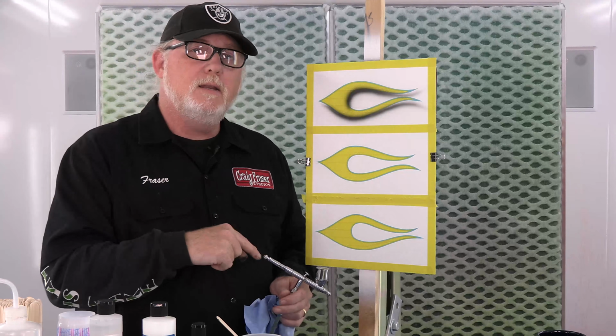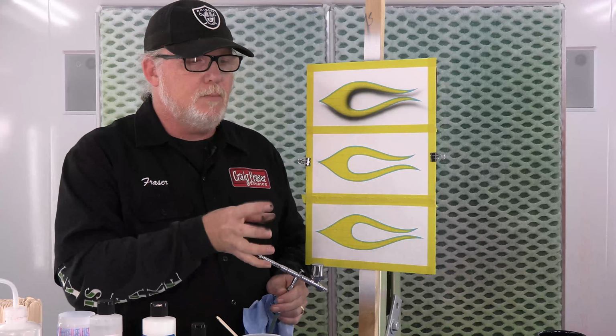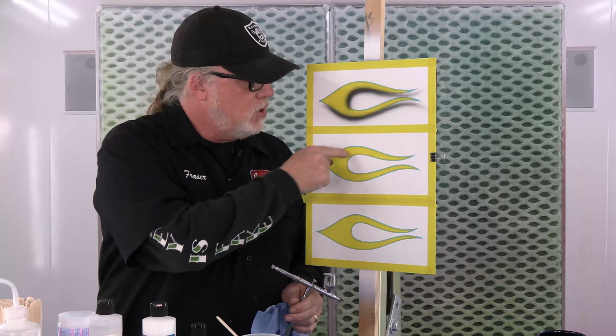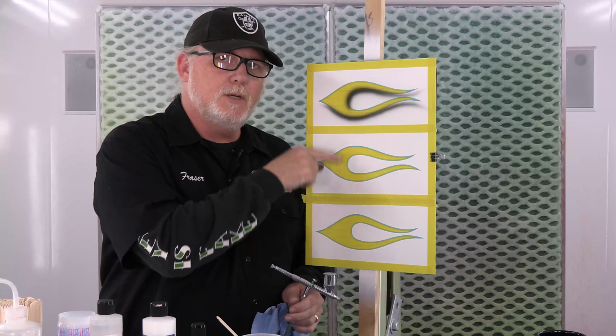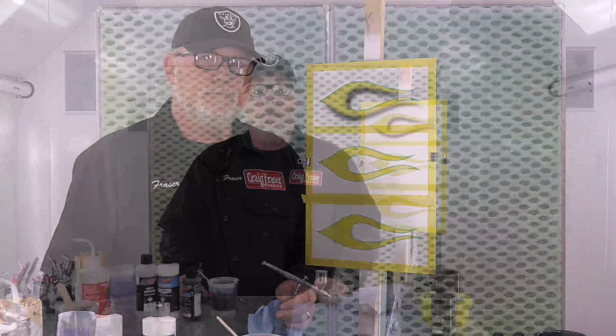Now we're going to come back in next on something that's totally different. This was a pigment. We're going to come in now and actually use a dye, which is part of the Candy 2.0 system. We're going to use the Candy 2.0 black and show you the difference on layering a black drop shadow compared to the opaque drop shadow.